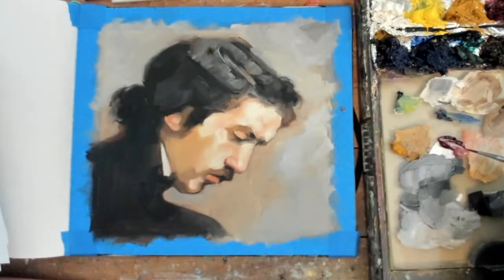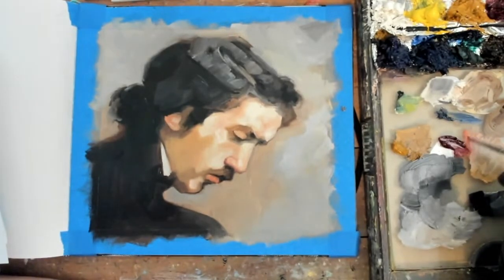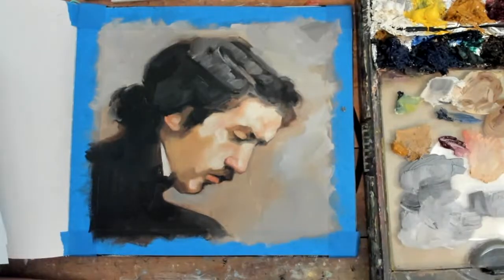So I've got about 5 minutes left to paint, and then I'm going to take the tape off.